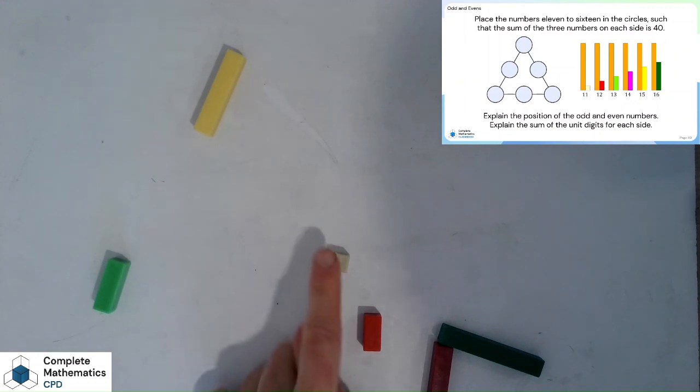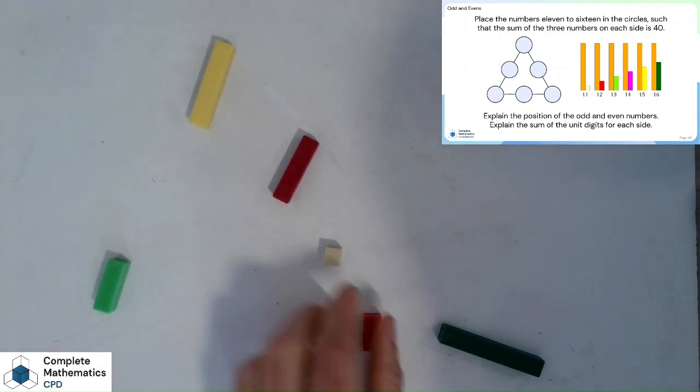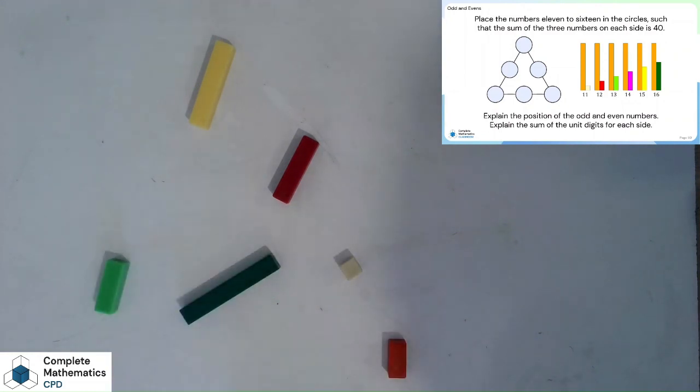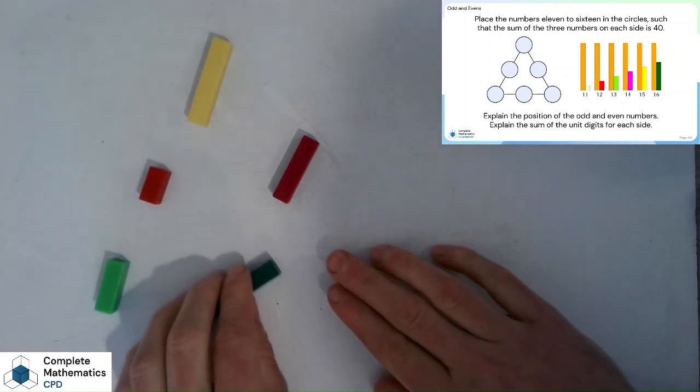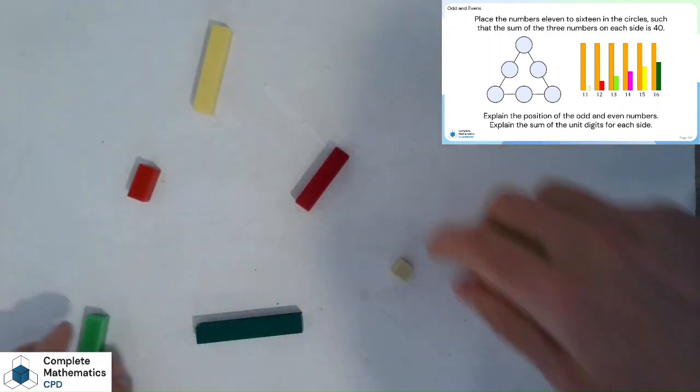Here we've got 5 plus 1, which is 6, so the 4 rod must go in there. Here we've got 3 plus 1, which is 4, so I just need to place the 6 rod here. And then here I've got the 3 plus the 5, which is 8, so I place the 2 rod here. So there's our solution. Each side of the triangle now sums to 10.